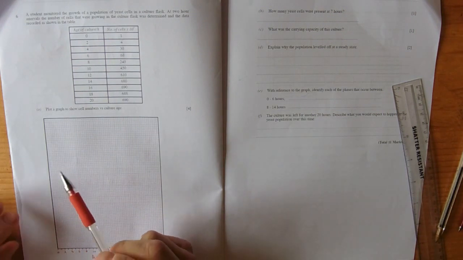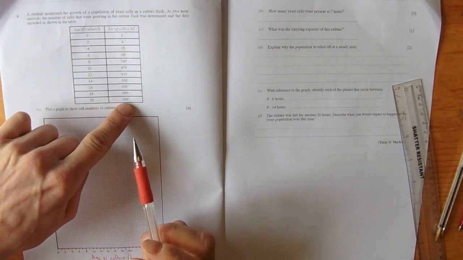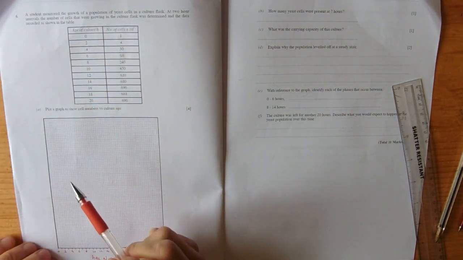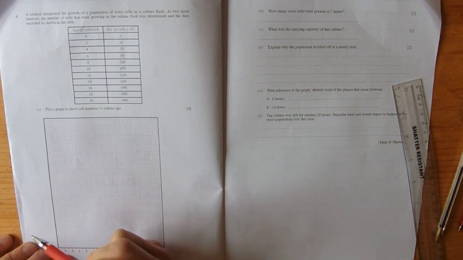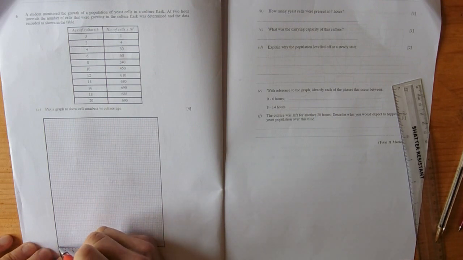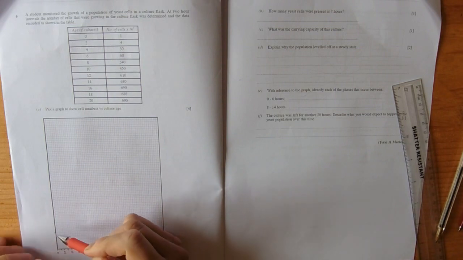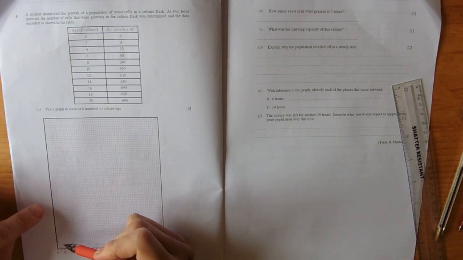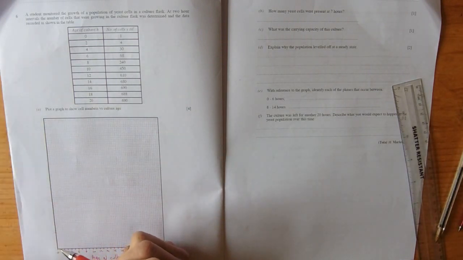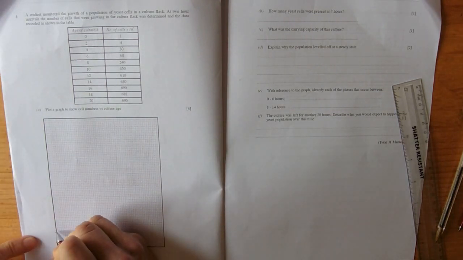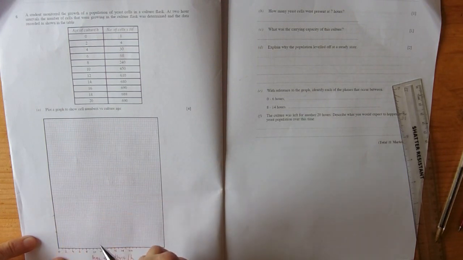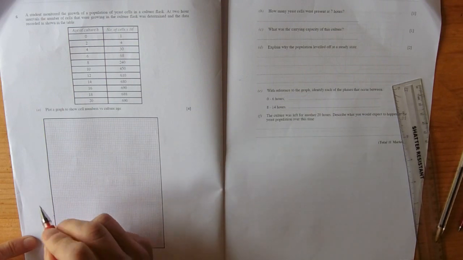And up the side, what's our number of cells got to go up to? 690. So if we call it 700, let's choose an easy scale: 10 squares is 100. So 1, 2, 3, 4, 5, 6, 7, 8, 9, 10. If that was 100, can we fit 7 of them on? Yeah, I think so. So that'll do for that. And this will give us a nice regular scale that we can put odd numbers on if we need to.